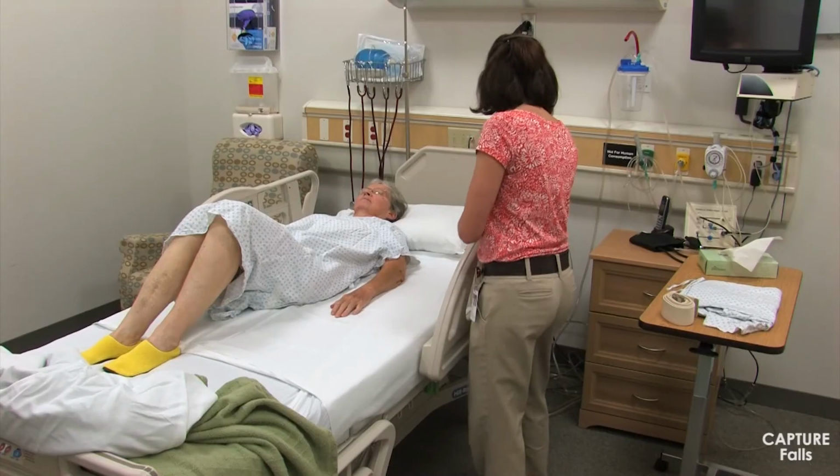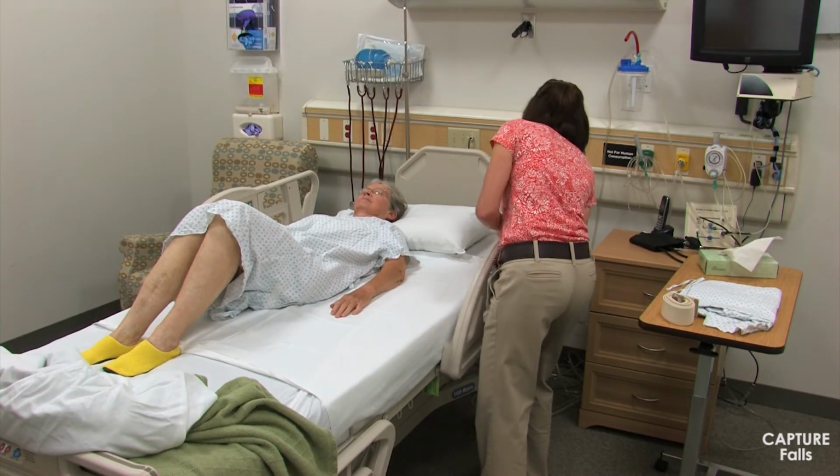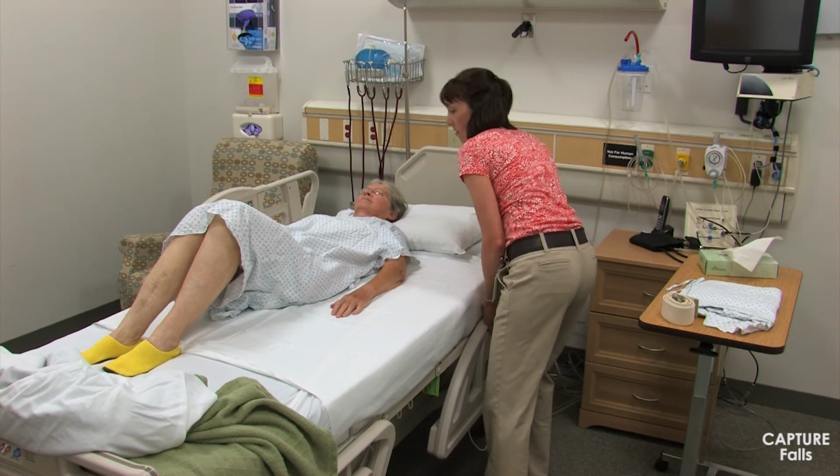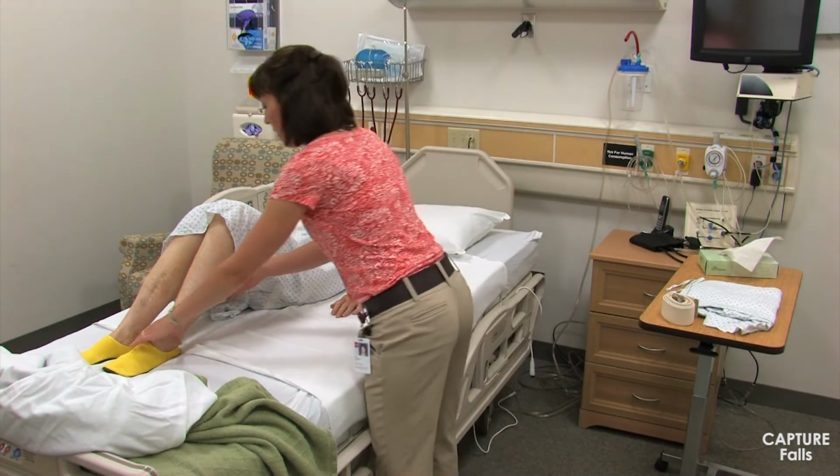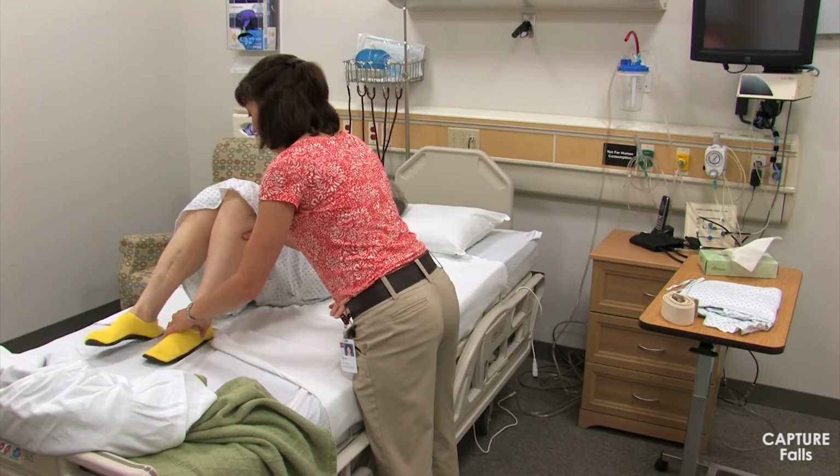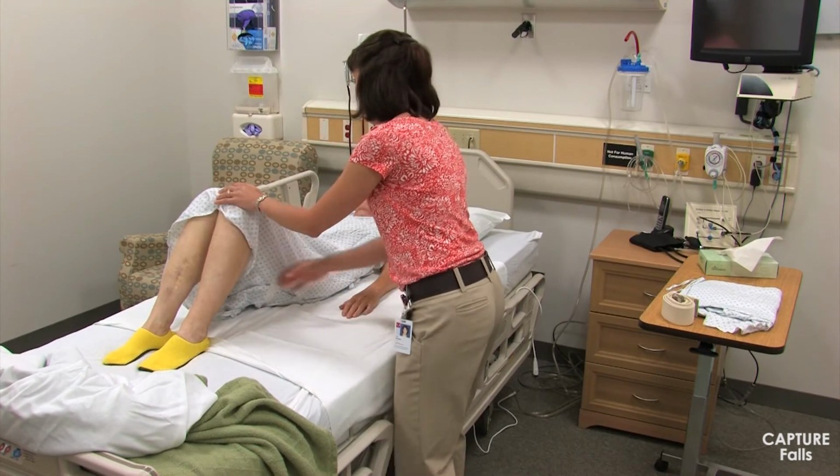If scooting sideways is required, first lower the bed rail down so that you can more easily reach the patient to assist with the scoot. You'll also notice that I have the bed raised up so that I don't have to bend down very far, and am flexing forward at my hips rather than through my back.